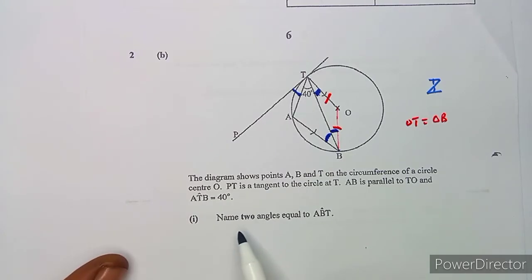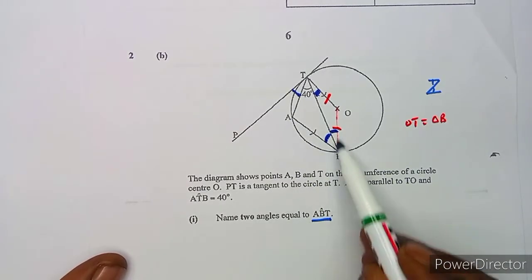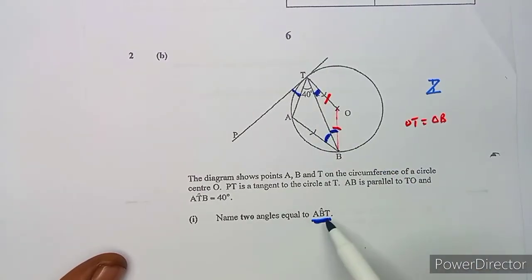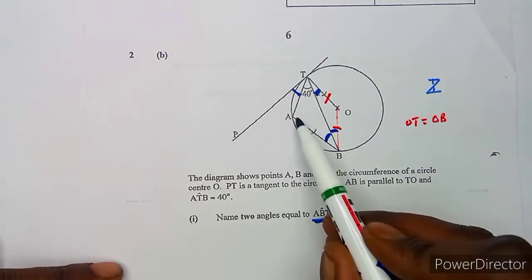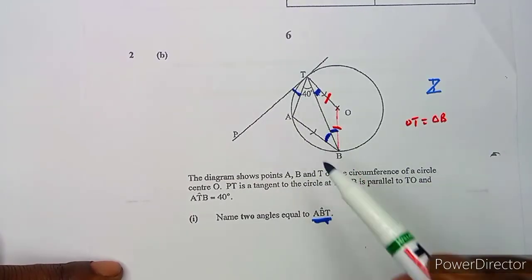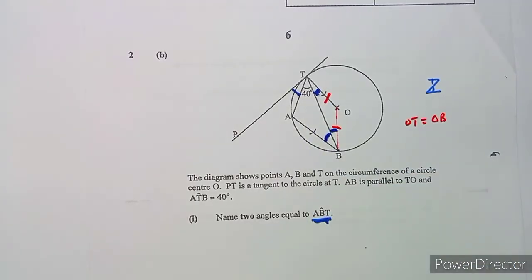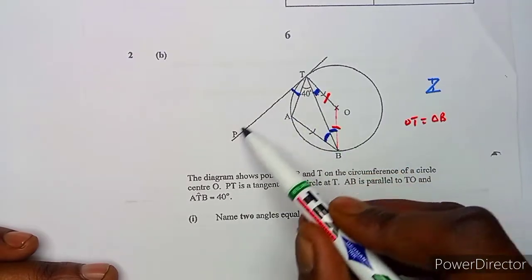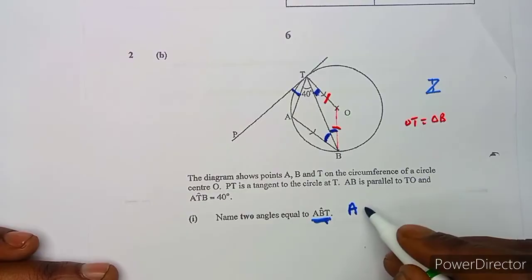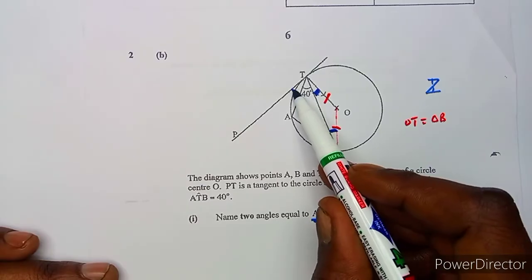Okay, so the first question is: name two angles equal to ABT. Now you look at this question, it's asking us this. So you see, knowing your theorems, it becomes easier even to answer questions like this, because already you know that ABT, we said is this one. So it's going to be PTA. I don't know how you are going to write this one. You can write it as PTA or you can write it as ATP, no matter the way. What is important is that T is the angle that you are referring to.